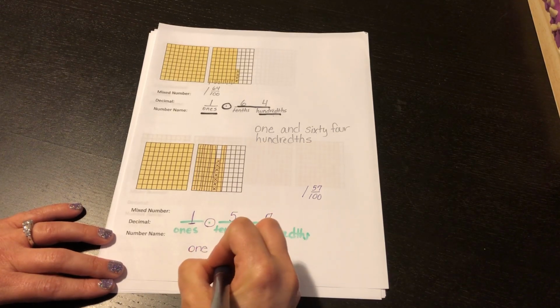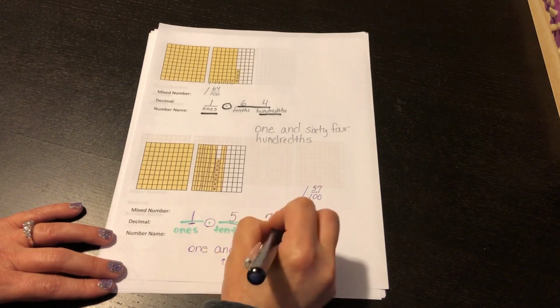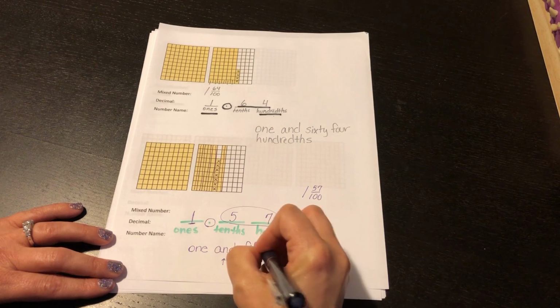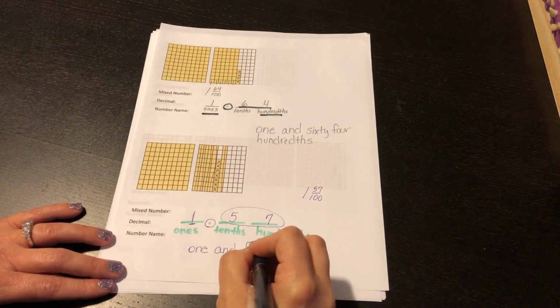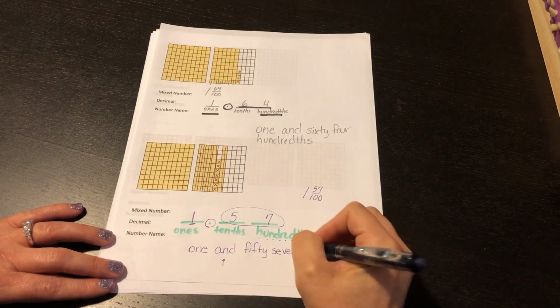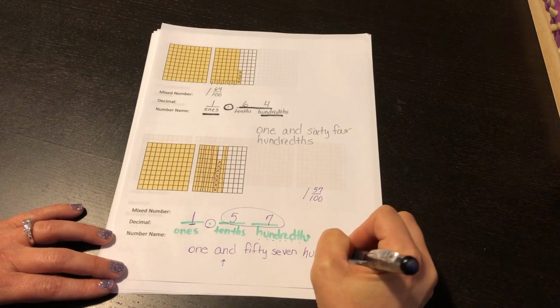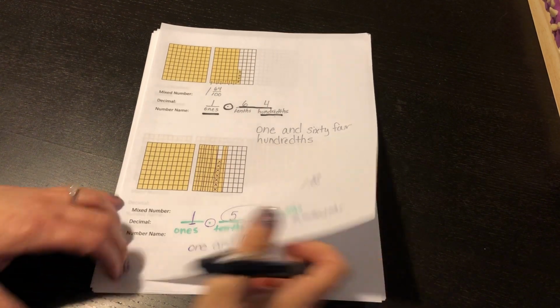And this word announces that a part is to come. And here's that part. 57. And then the last place names it. Okay, not too bad, right?